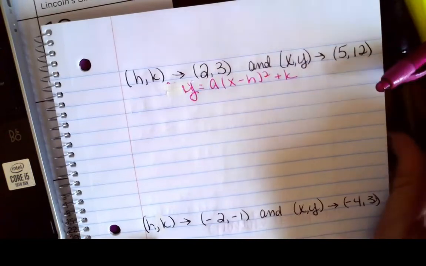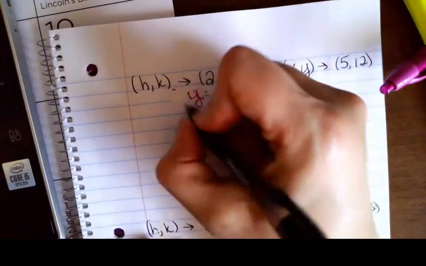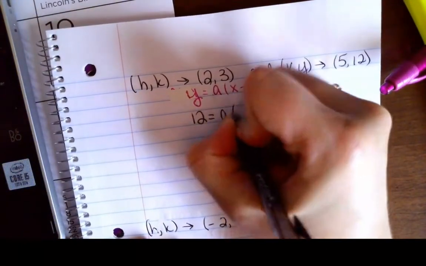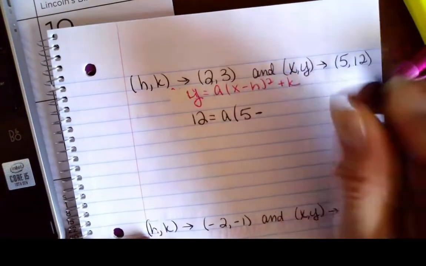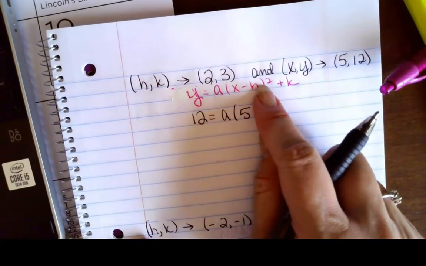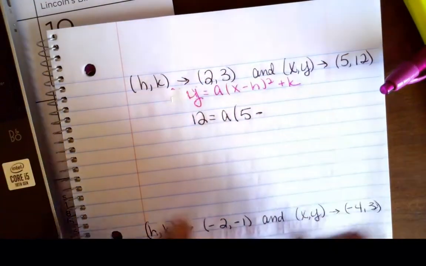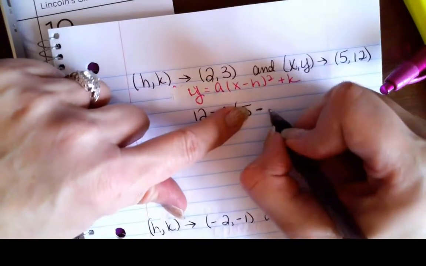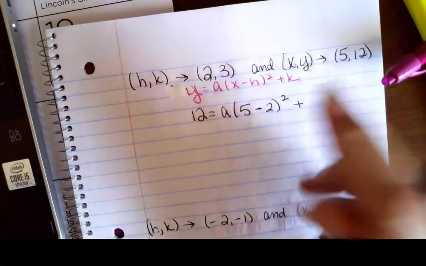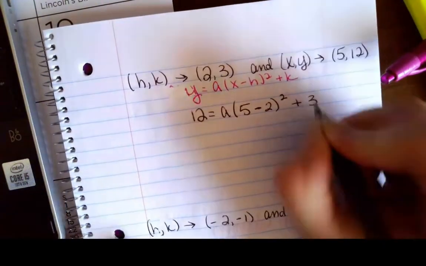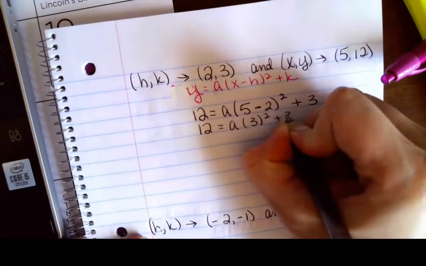So what y value do I have? I have a y value of 12, so look at your xy coordinate to find that. So I've got 12 equals a. I need an x. My x coordinate is 5 minus, what is your h? Remember when you took it out, you changed its sign. When you put it back in, it should be negative. It's positive here, so now it's going to be 5 minus negative 2, squared, plus what is your k value? It is 3. So I've got 12 equals a times 3 squared plus 3.